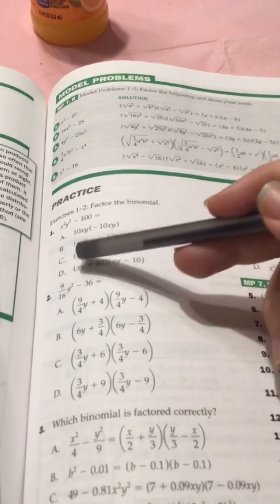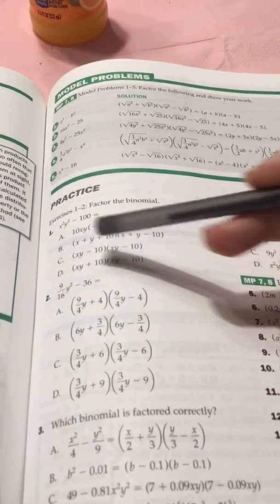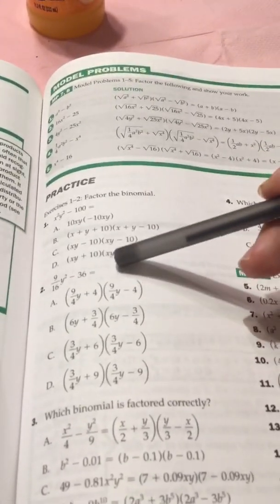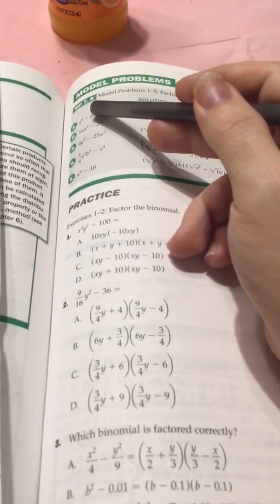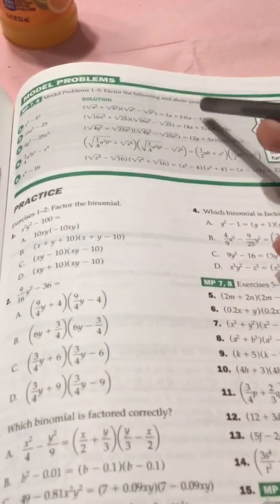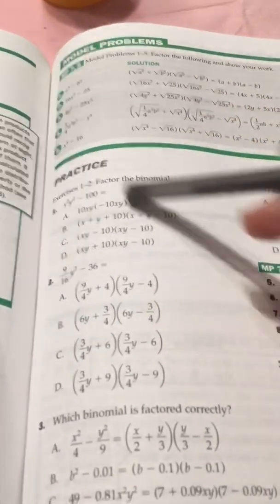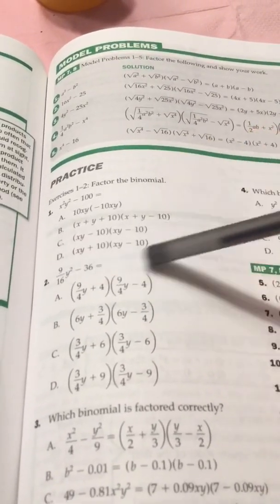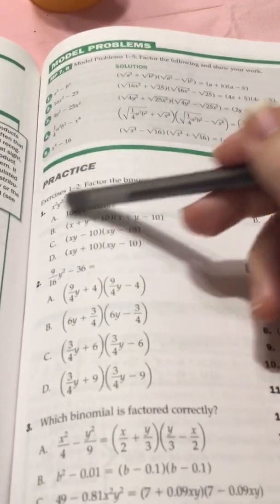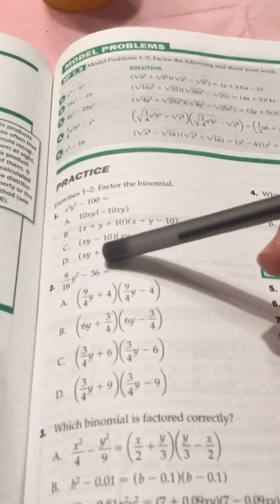And we can see they're almost the same. It's just we have minus minus versus plus minus. And with our difference of two squares, our formula is make sure that the signs are different. So the answer for this one is D. Difference of two squares is factored into D.